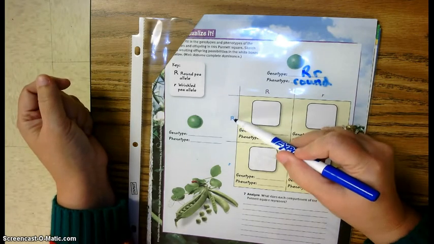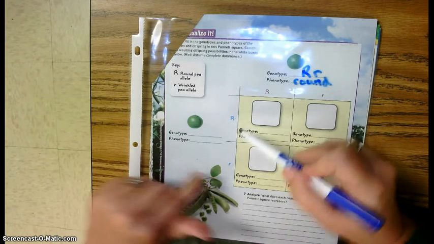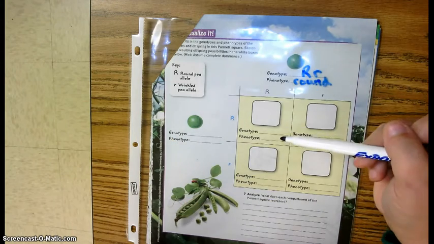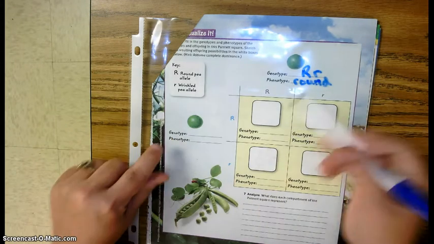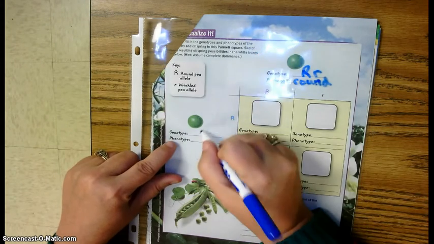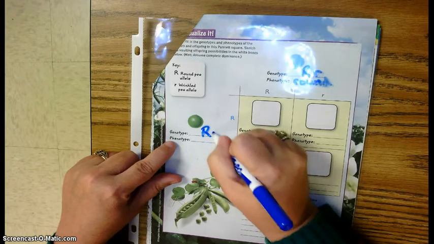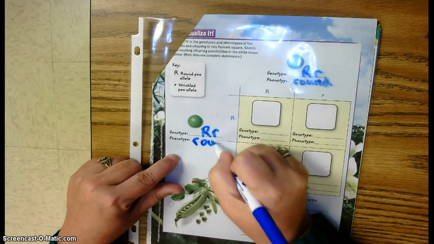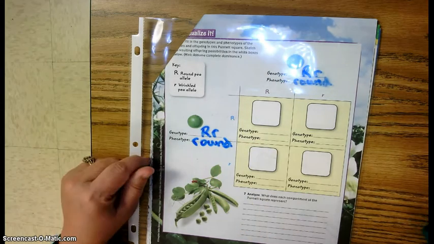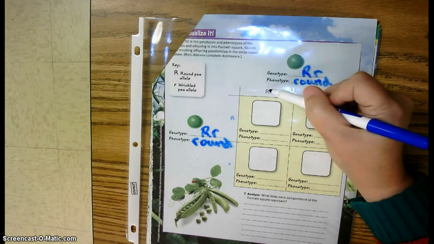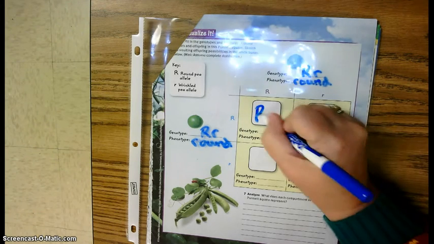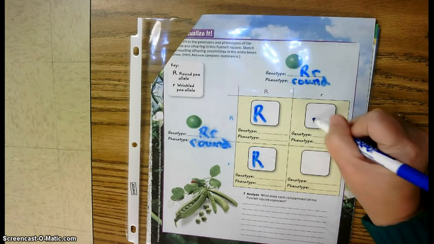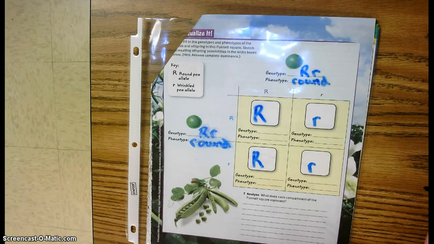And so then I take the same thing. I'm working backwards now. So instead of them giving me the genotype and I put it into the Punnett square, they gave me the Punnett square and I'm filling out the genotype. So capital R and lowercase r. And this also is a round pea without any wrinkles. Now I'm going to take this dominant trait and put it here, and this dominant trait and put it there. This lowercase I'm going to put here, and this lowercase I'm going to put there.